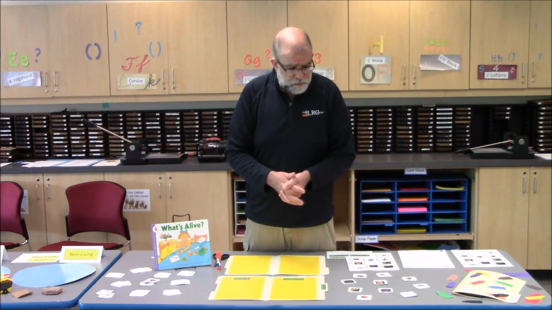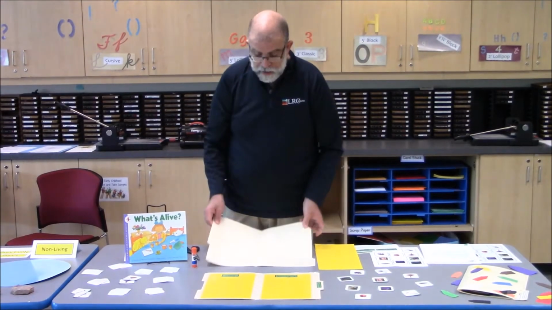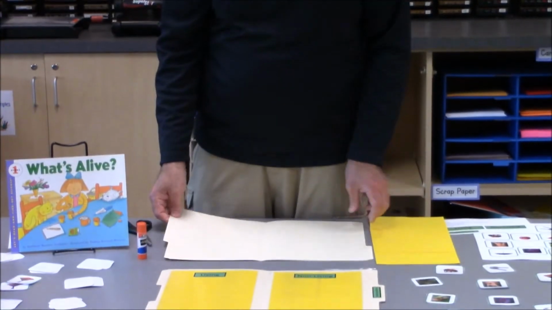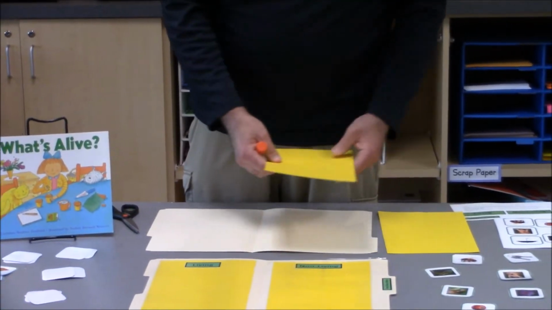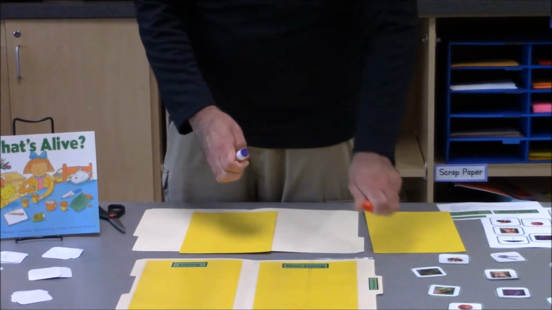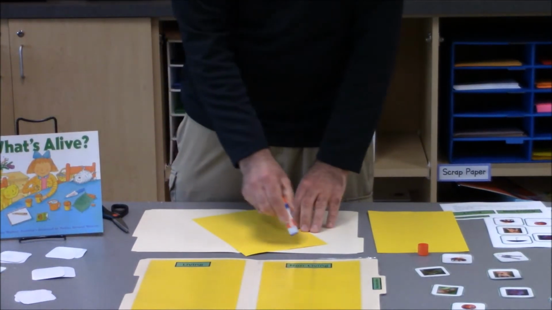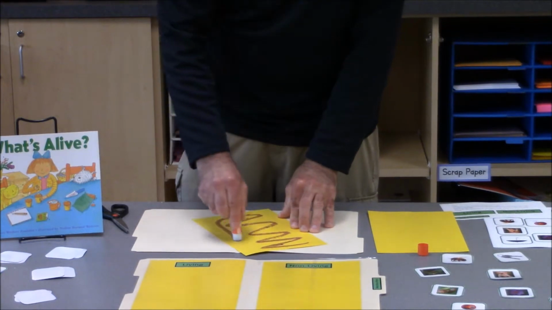File folder games are really a good concept for students to use, whether you're using them in the classroom or if they're using them at home with your own students. They promote working independently. They promote self-correction. They promote different kinds of skill-based activities. So I want to show you how we're going to do it. We're going to take a plain vanilla file folder, and I'm going to glue some yellow paper in. This gives the students a clear, defined work area.